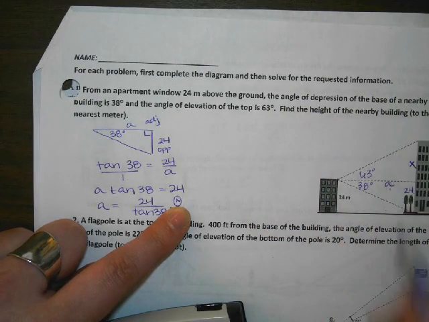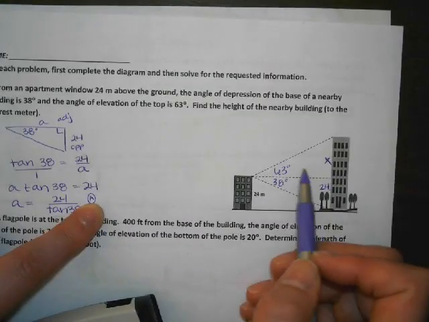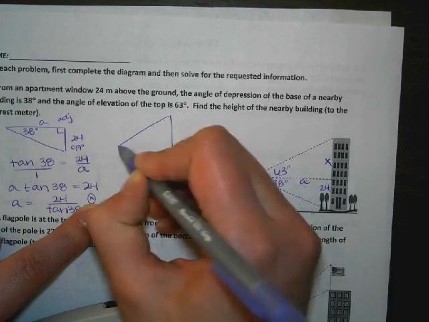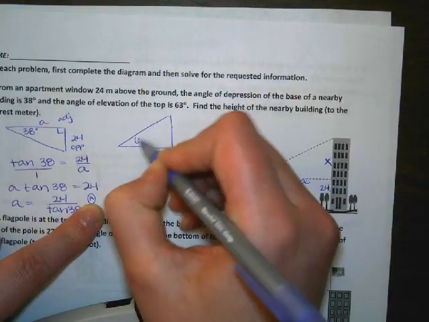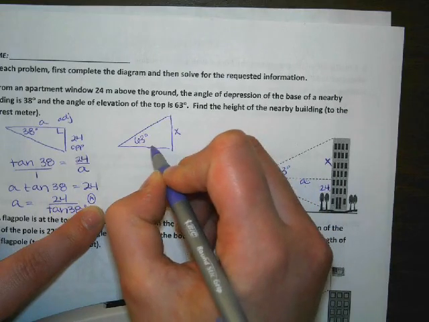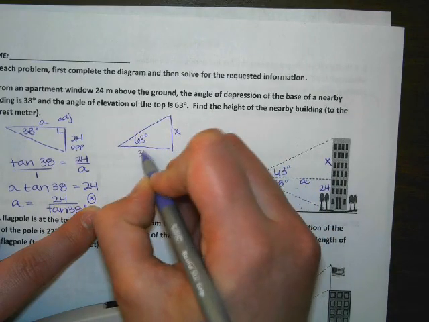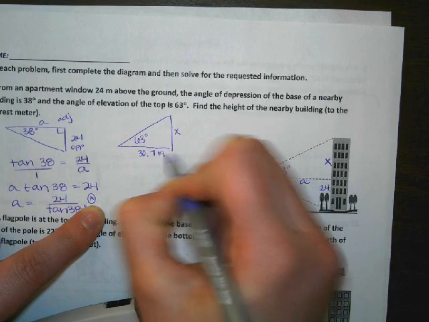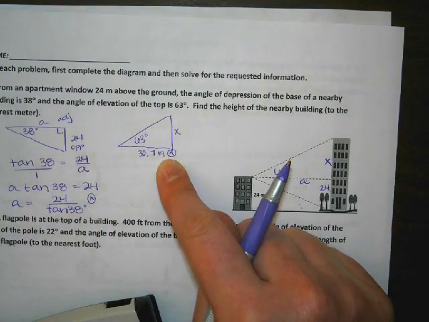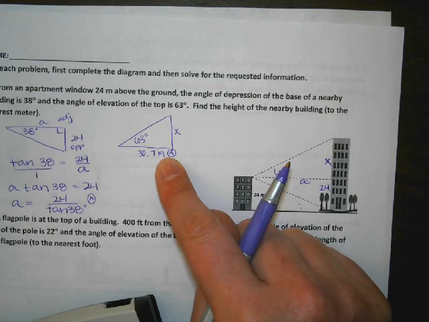Okay. So now we have to go to the other triangle. On the other triangle, we have 63 degrees. X is what we're solving for. We know that this side is a length of 30.719, which I stored in my calculator as A. So what do we do to solve the second triangle?